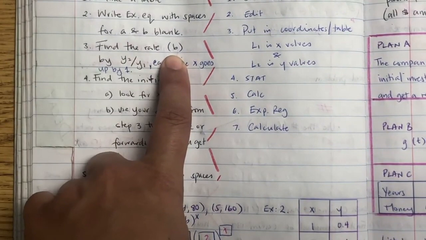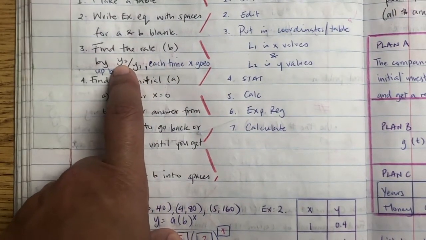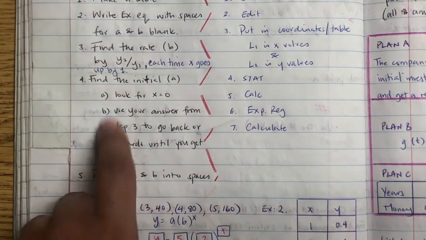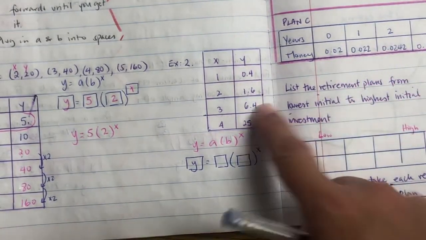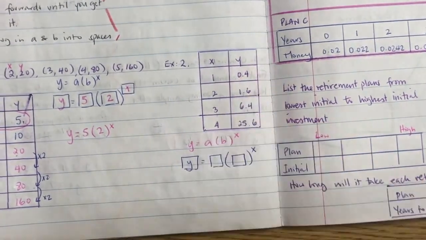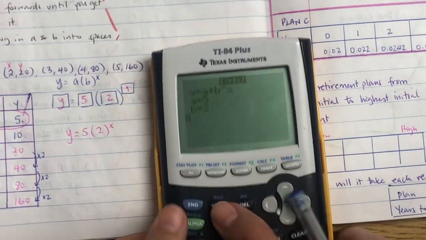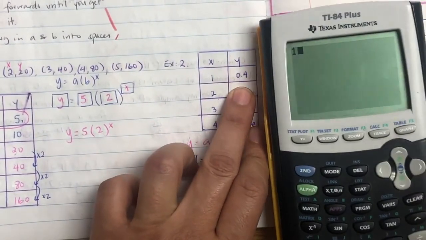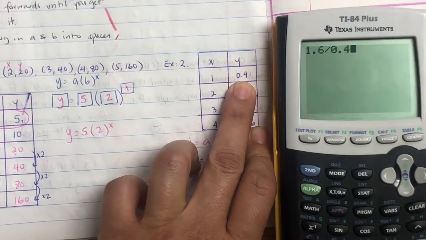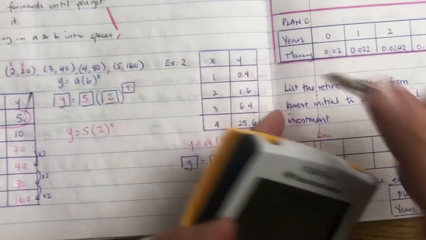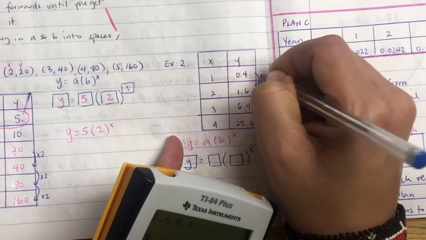Find the rate B. Remember, to find the rate, you just do the second one divided by the first. Each time X is going up by 1. So X goes 1, 2, 3, 4, 5. So I'm dividing the second by the first one. All right, so if I do 1.6 divided by 0.4, that is 4. So that means I'm multiplying by 4.